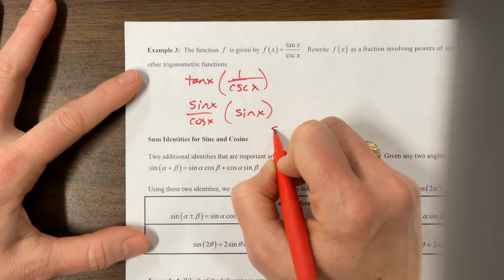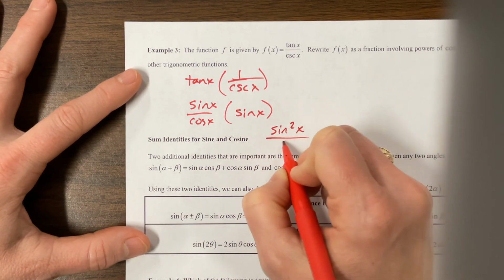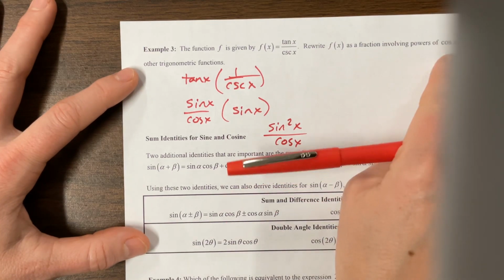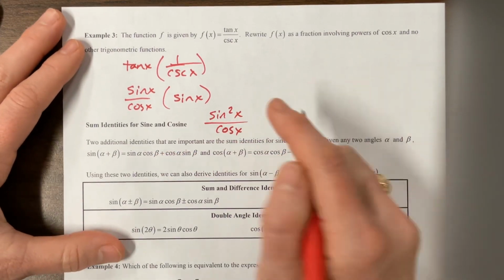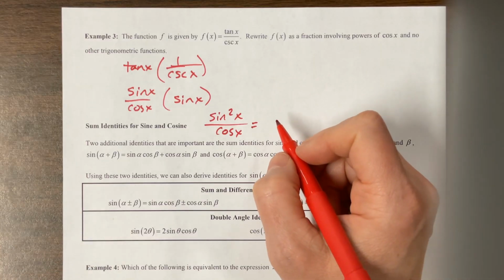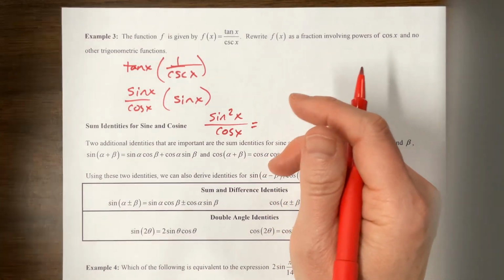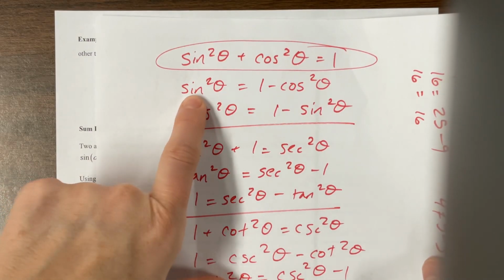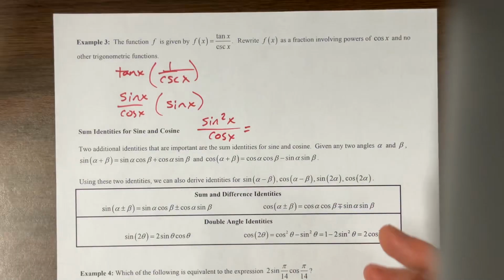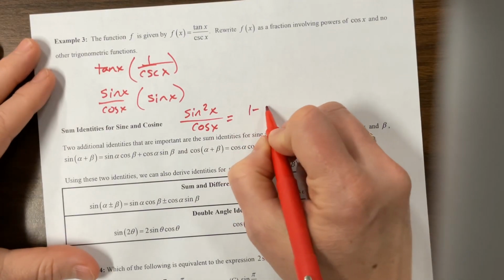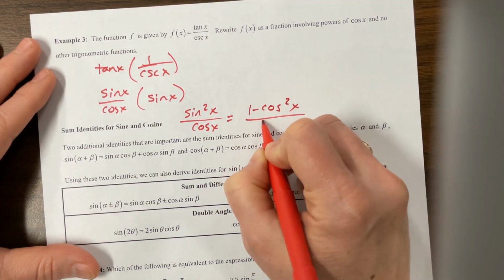So from here, I see sine squared x over cosine, but they're saying write it involving cosine and only cosine. Well, we just said one of the big daddy identities: sine squared is equal to 1 minus cosine squared. So we can say 1 minus cosine squared x over cosine x.